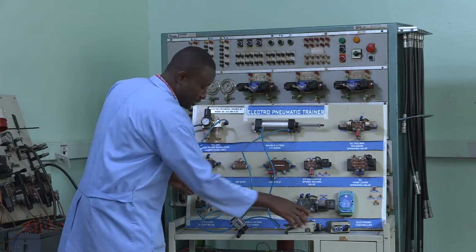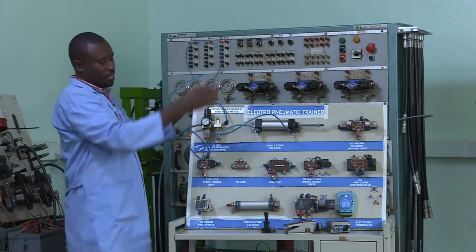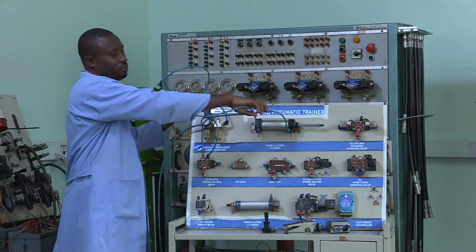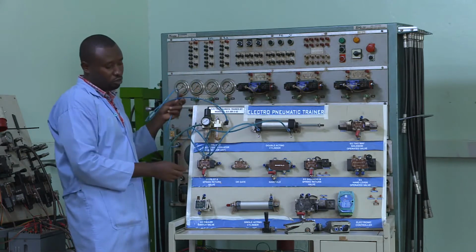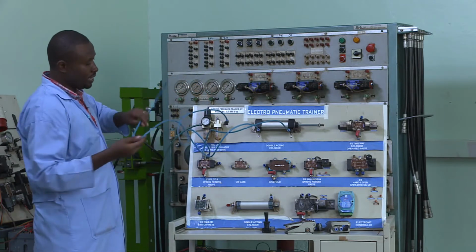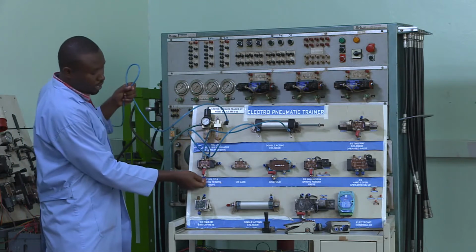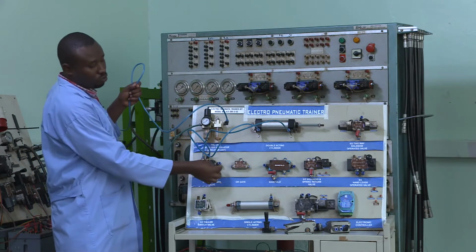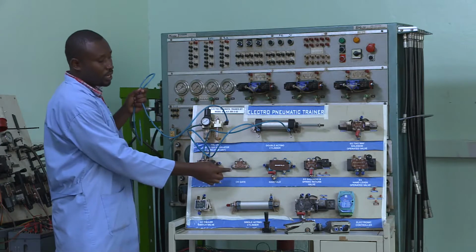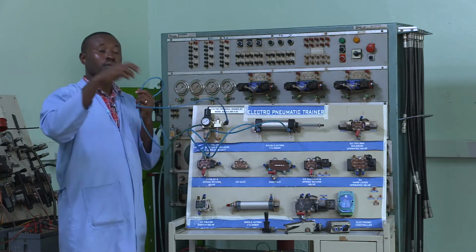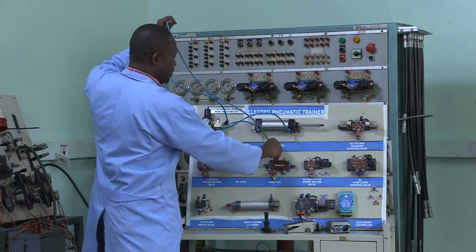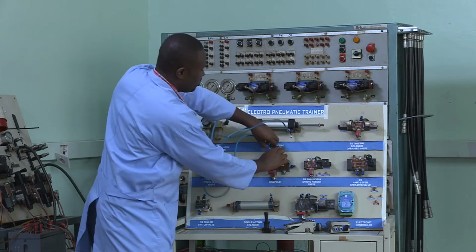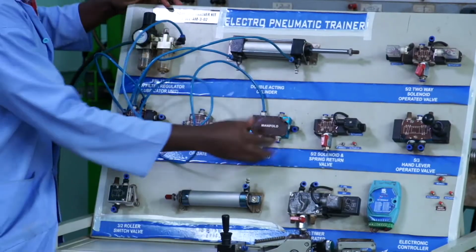So I'm going to wire it quickly. First of all, I connect the two ports from the cylinder to the DCV, to port 4 and port 2. And because I need to be controlling the air from here, and again to be controlling the air for pilots, I can use a manifold, which is like a junction box. So I can immediately plug this into the manifold so that I can have several outputs.